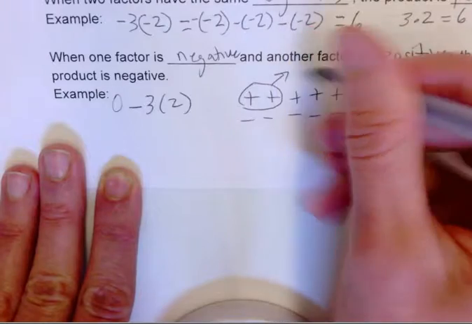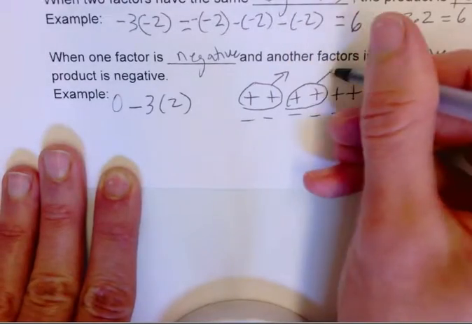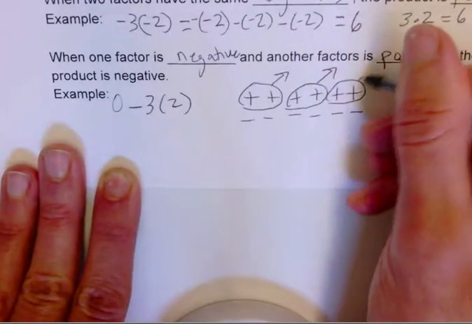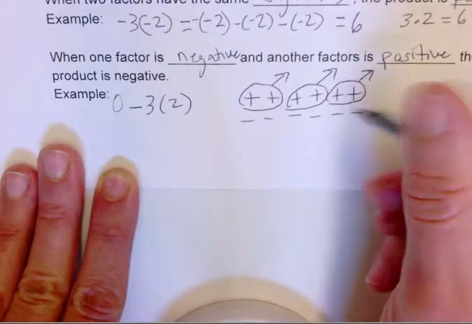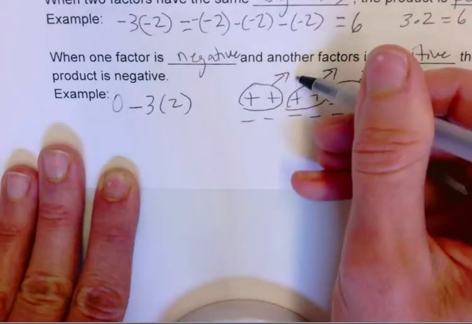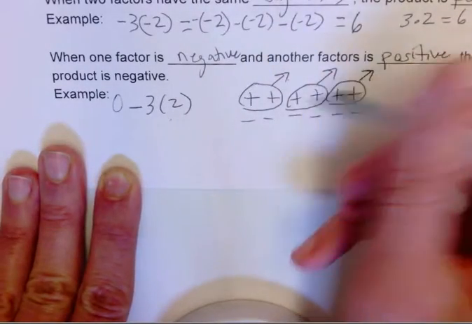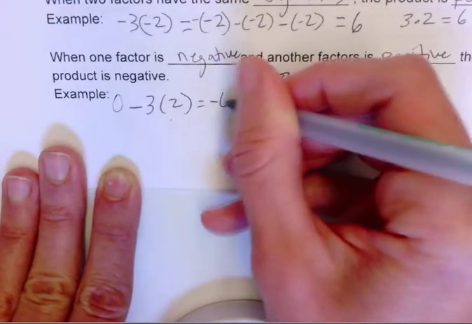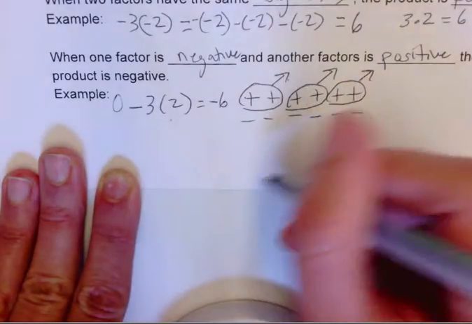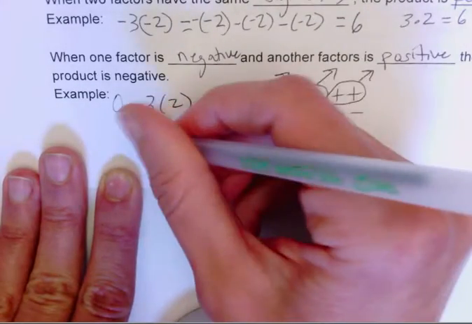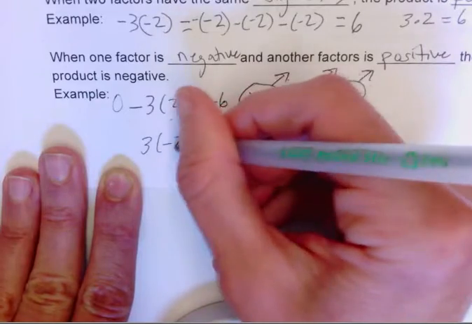There's one group of positive 2 taken away, taking away another group of positive 2, taking away another group. And only one of these things is negative. So taking away is my negative, that's 3 times, and then I'm taking away 2 positives each time, which gives me -6 remaining. Now, another way to view that would be 3 times -2.